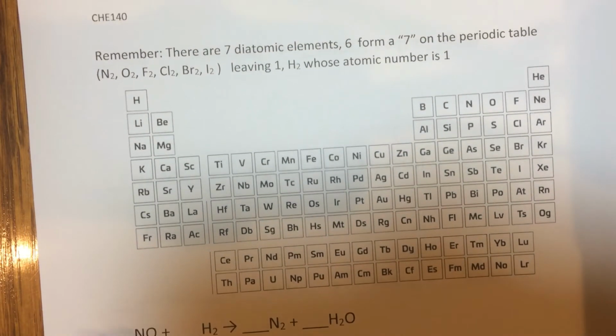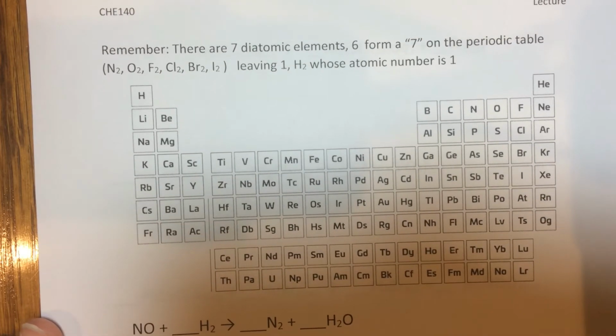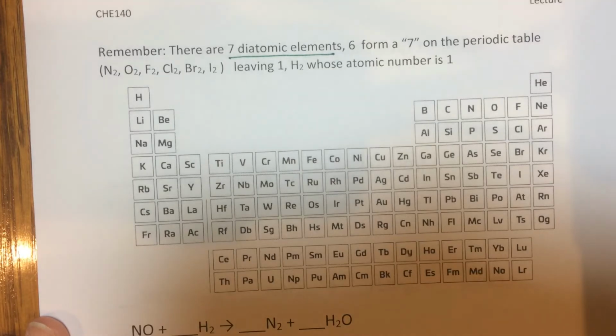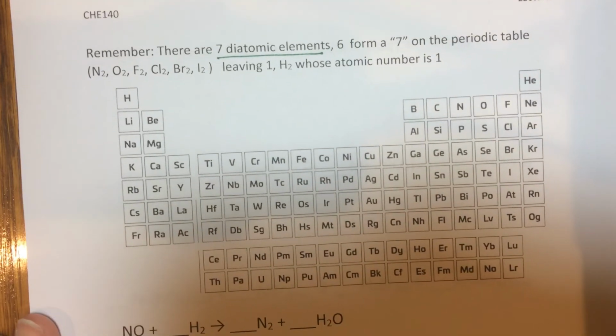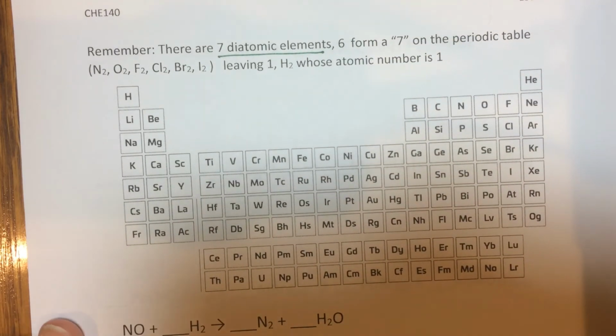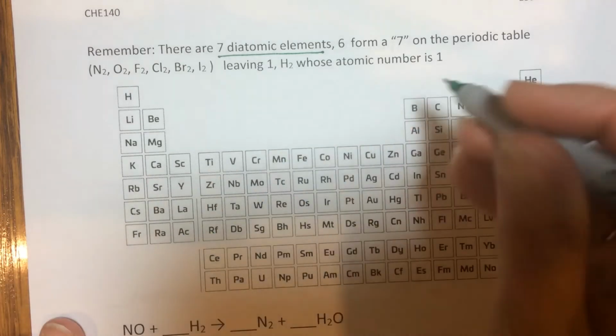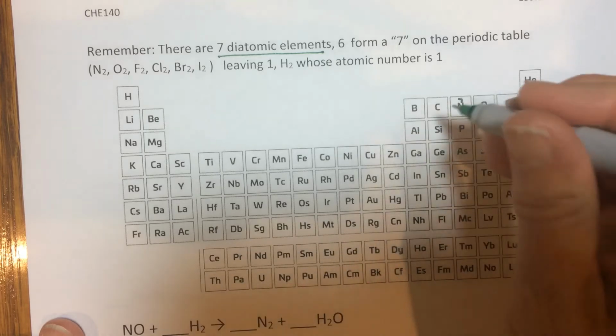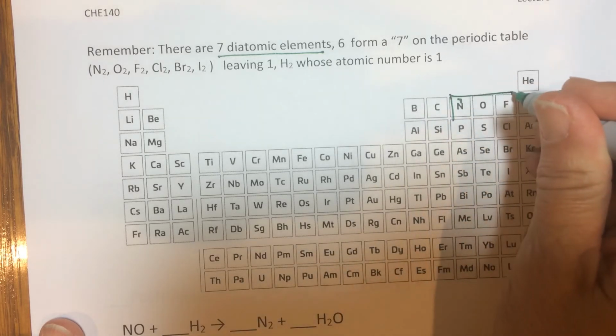When we balance equations, we need to remember that there are 7 diatomic elements. These are not hard to figure out. There's 7 of them. We start with atomic number 7, that's nitrogen, and we make the number 7.